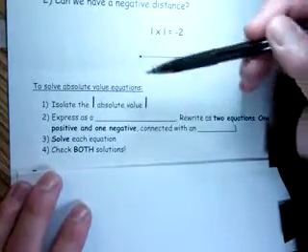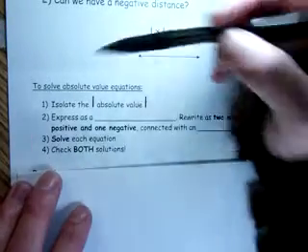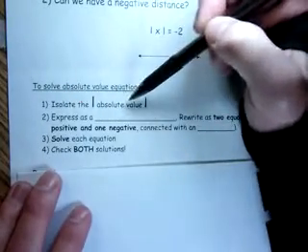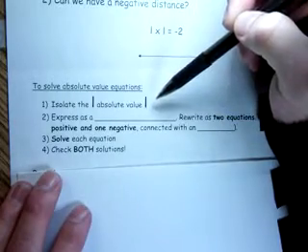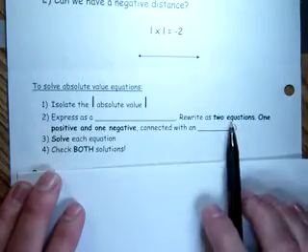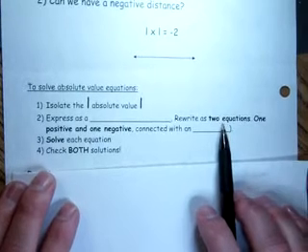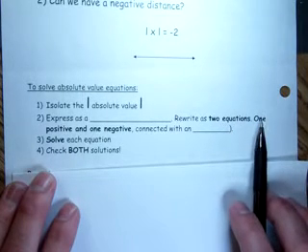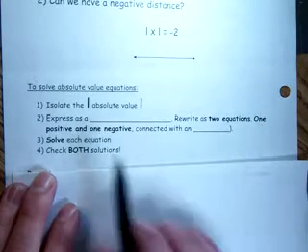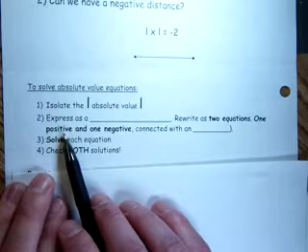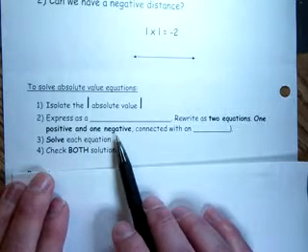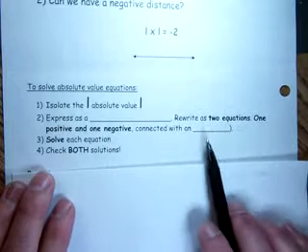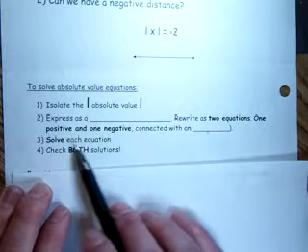So here's the bottom line on how to solve absolute value equations. You're going to get the absolute value by itself by removing everything that's being done to it. You're going to express it as two separate equations. You're going to set each equation equal to the positive of that number to the right and to the negative of that number to the right. And these two separate equations will be connected with the word or.